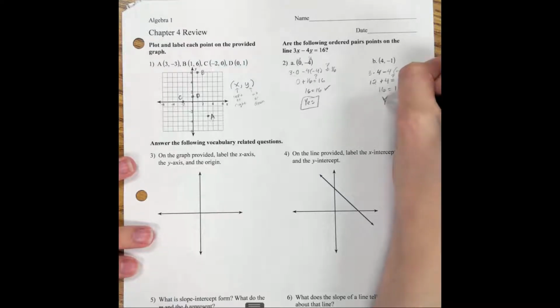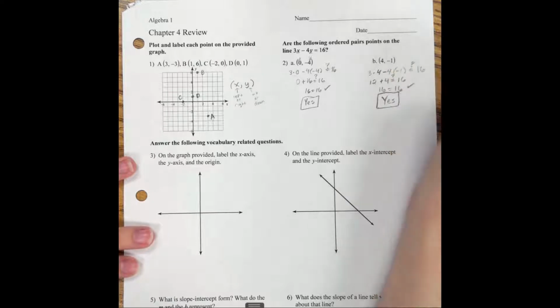There was not an example here that was a no. A no would be where, if we had gotten 12 minus 4, well, that would be 8, and 8 doesn't equal 16, so we would say no.